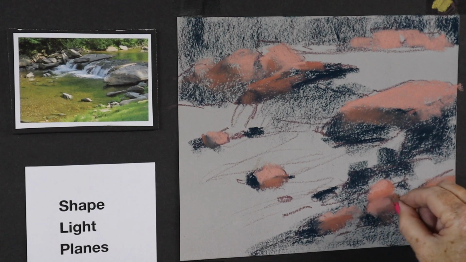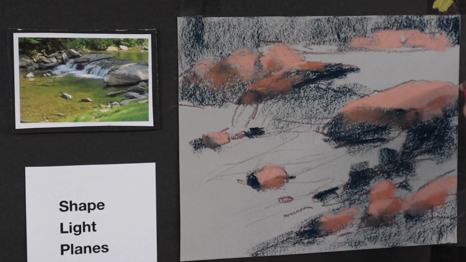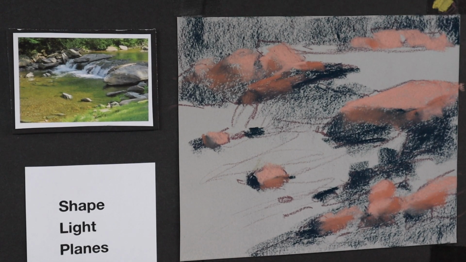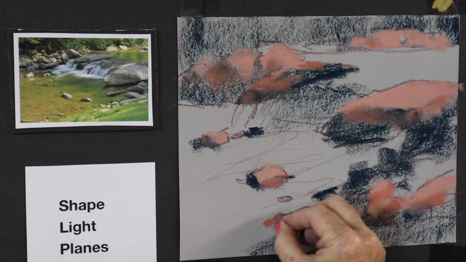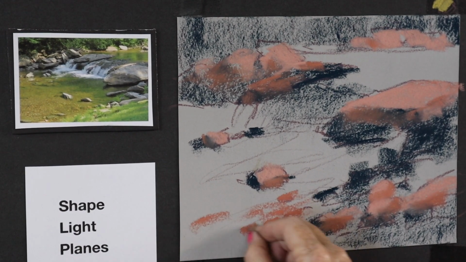So they're not completely light and they're not completely dark. They have 3 values. Now, what about the water? Now, here's an interesting thing. How do you paint when you can see the water, when you can see to the bottom? What you do is you're going to paint what's on the bottom first.